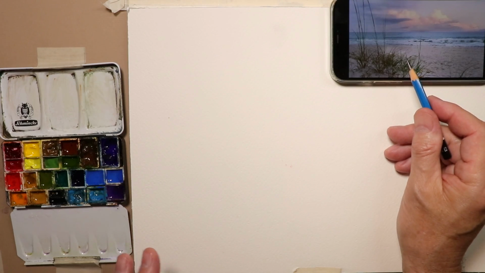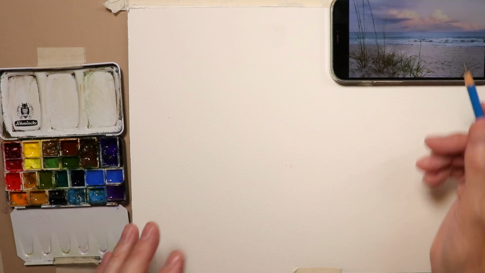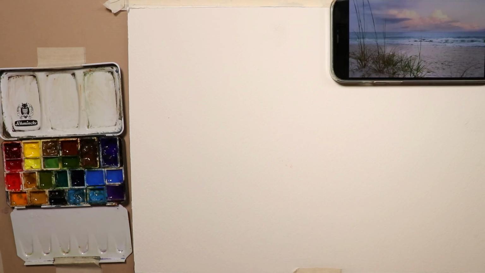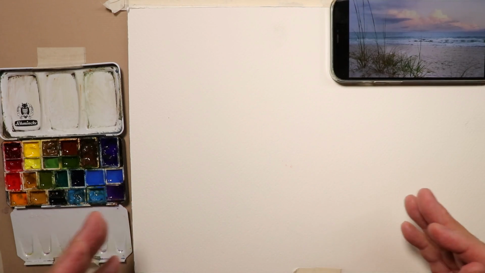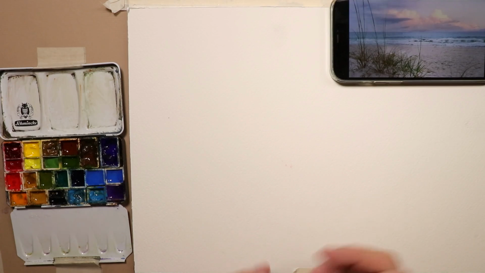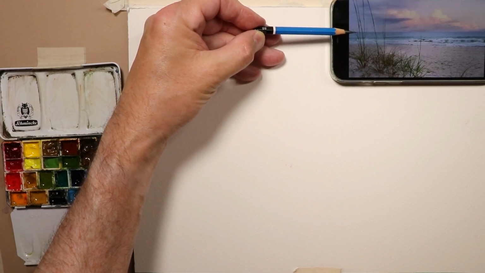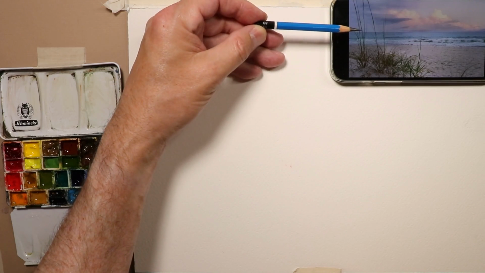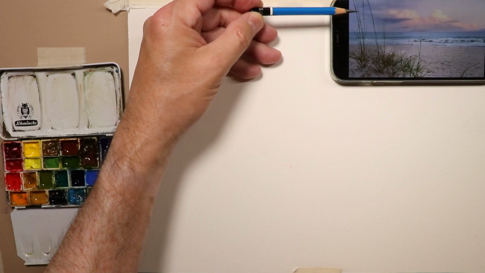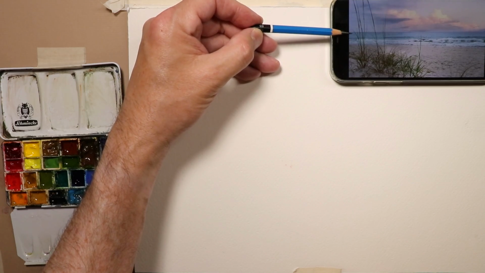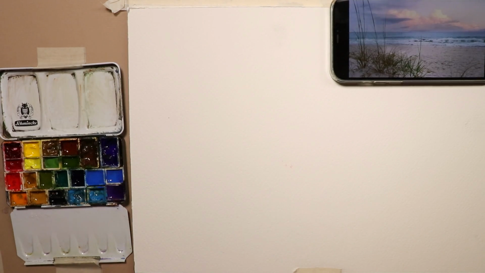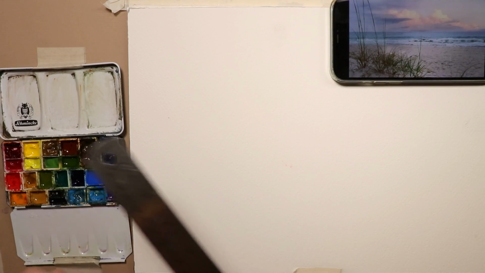So let's get started, and we'll go through the steps we're going to take to create this painting. The first thing we'll do is decide where we're going to put that horizon line, where the distant ocean is. From this photograph, I would say we're going to make it a little bit above halfway on the paper.